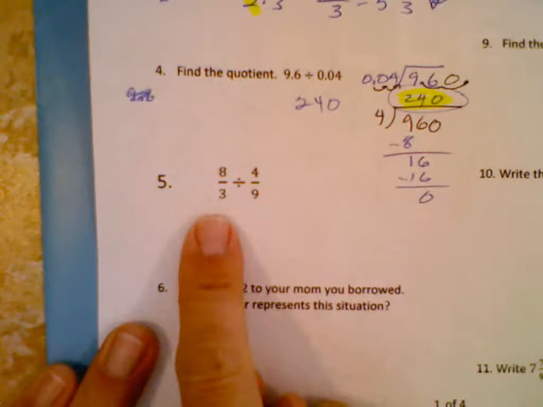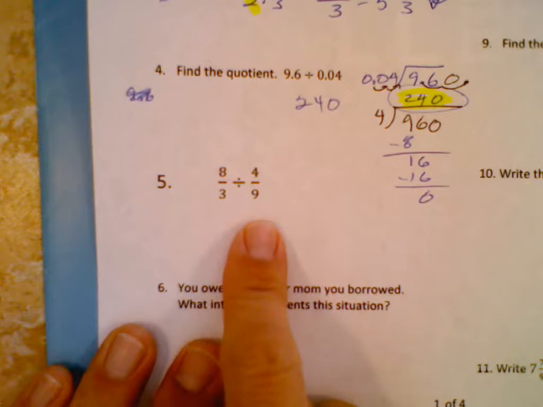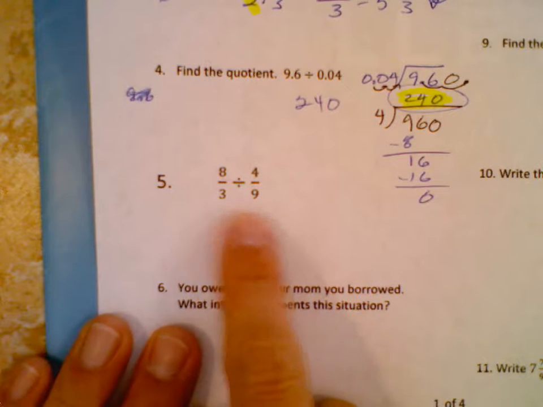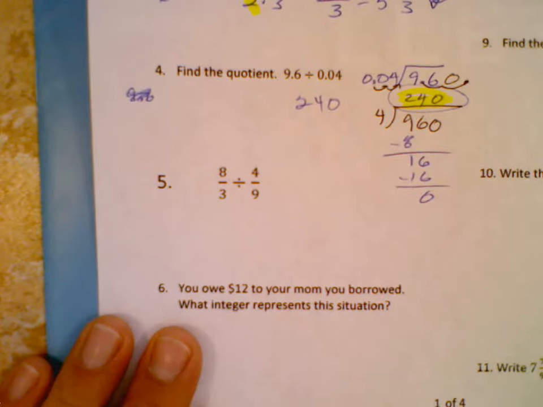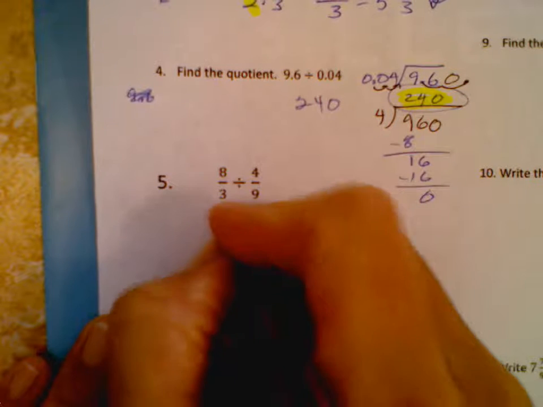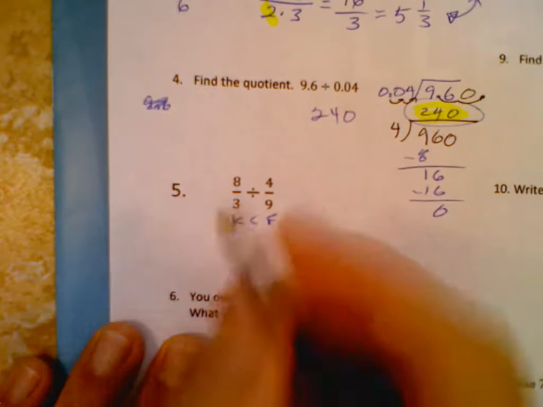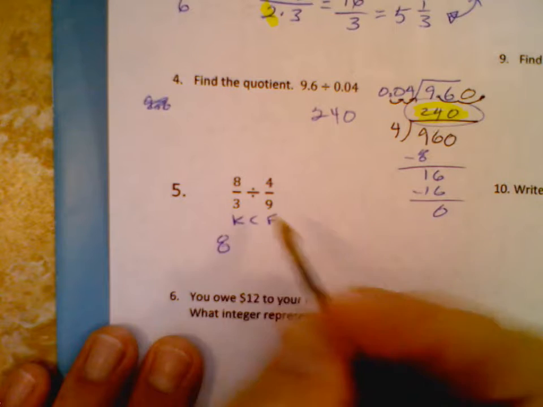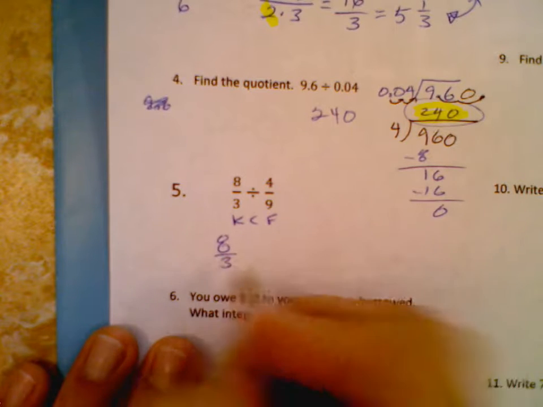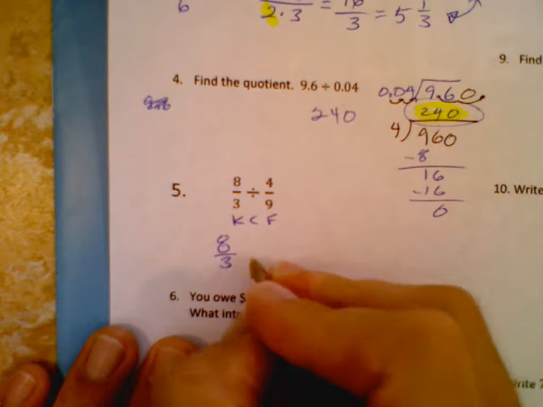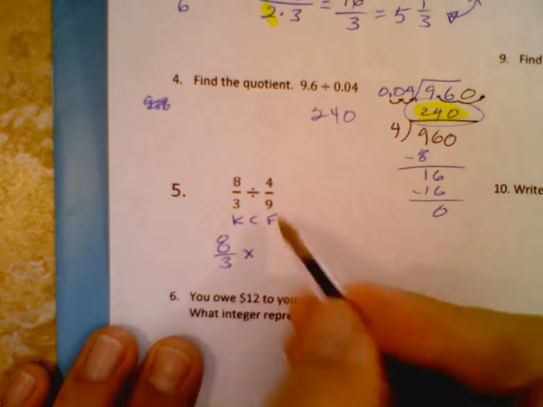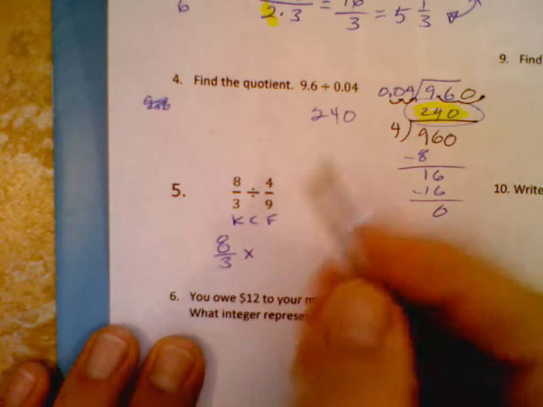Now I have 8/3 divided by 4/9. I'm dividing by a fraction, and I can employ the old keep, change, flip rule that we practiced many times. So the 8/3 stays the same. I'm going to change the division into multiplication, and I'm going to flip the divisor.